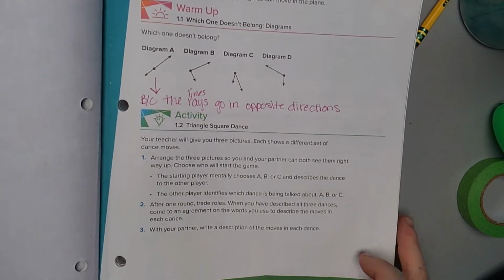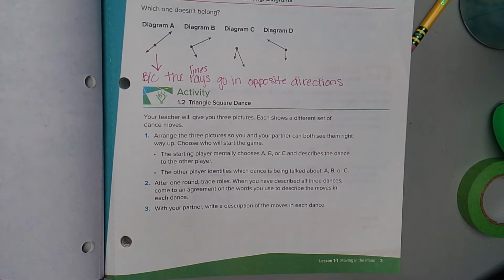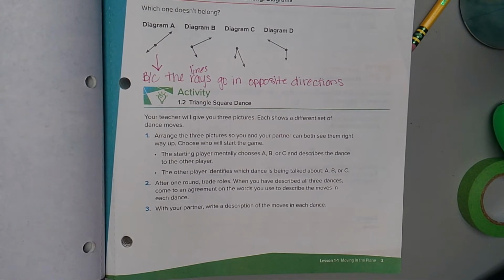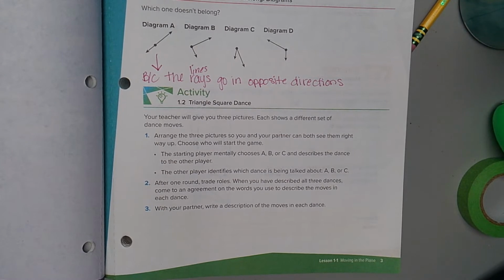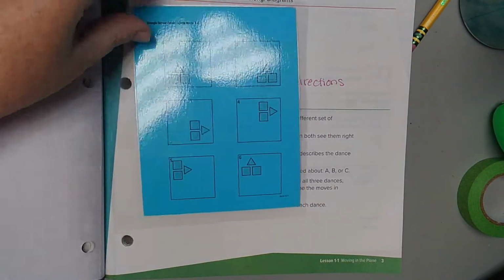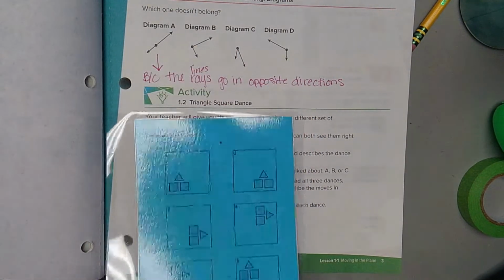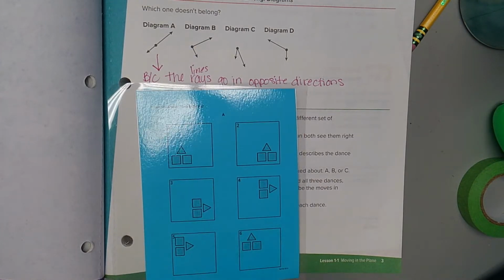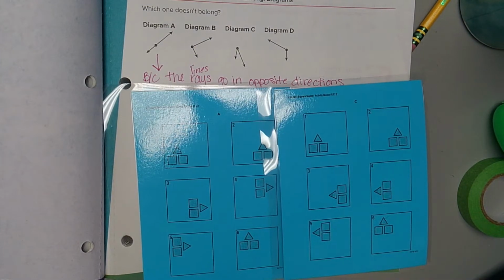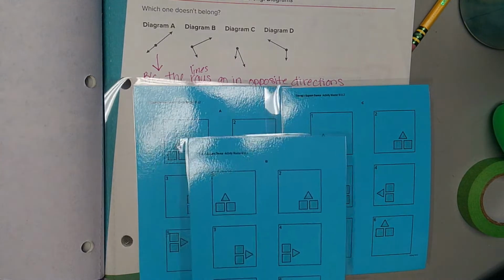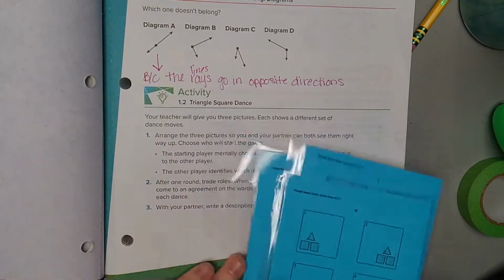Activity 1.2, I'm really bummed you don't get to do this with your partner because you're going to be watching the video and doing it from there. So if we were to look at these pictures, I'm going to show them to you. We have that one. Oh, it's kind of hard to see with the lighting. We have this one, and we have this one. So in just a minute, I will show them to you again.